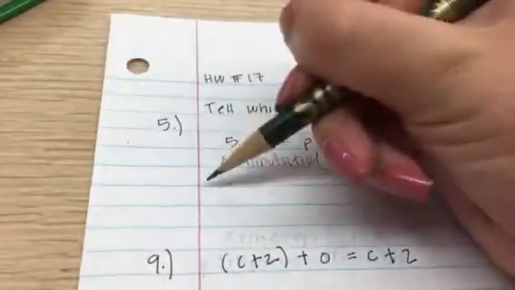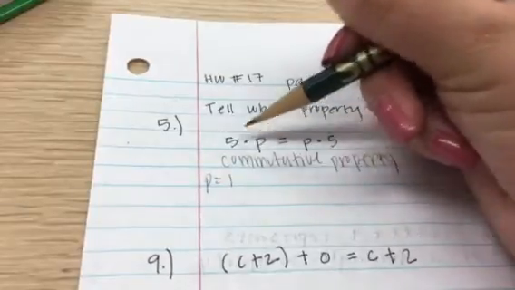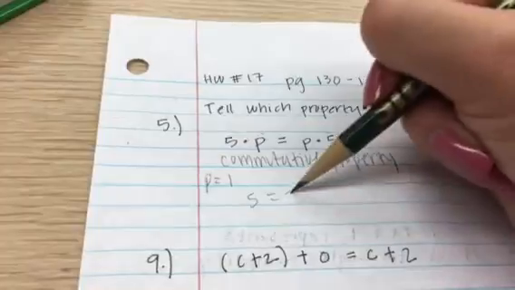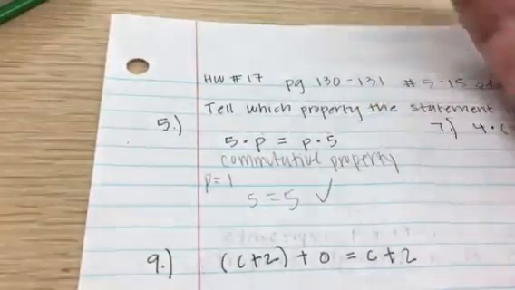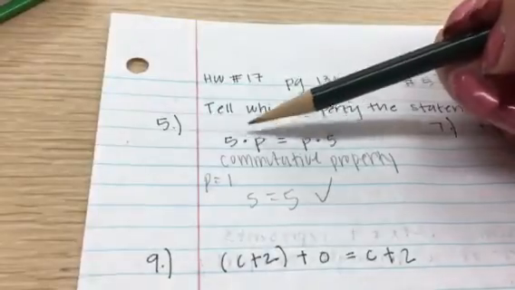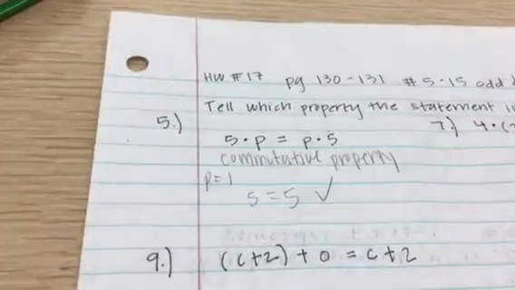For example, if p were equal to 1, it would be 5 times 1, which is 5, and then 1 times 5, which is 5. So the answer does not change, therefore it's a commutative property, because all we did was just switch the p and the 5 on this other side.